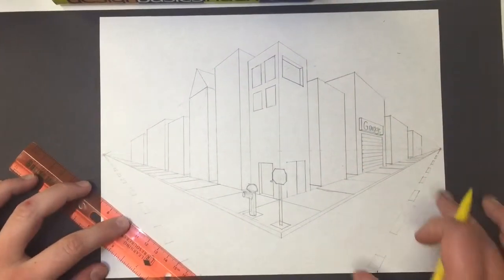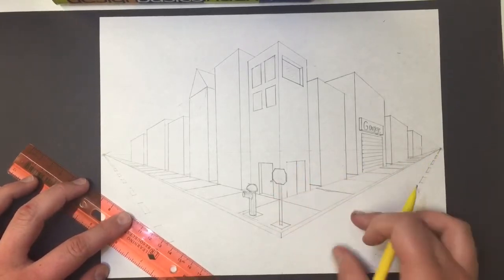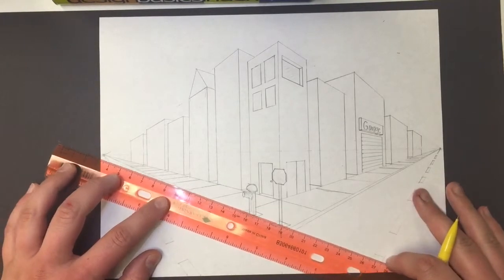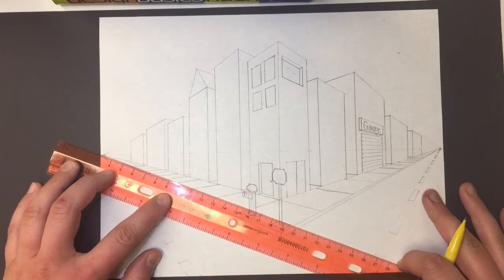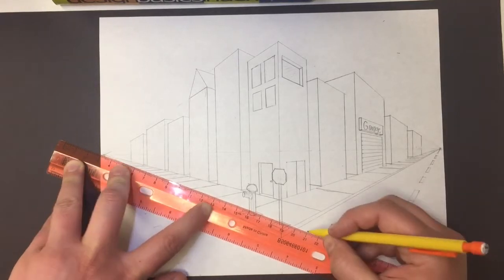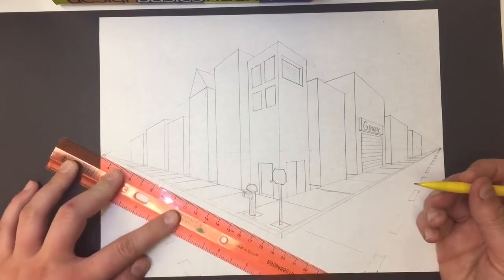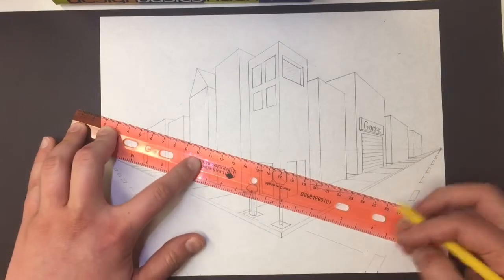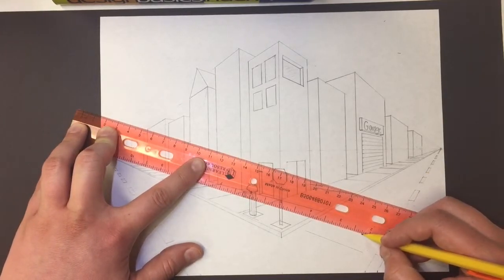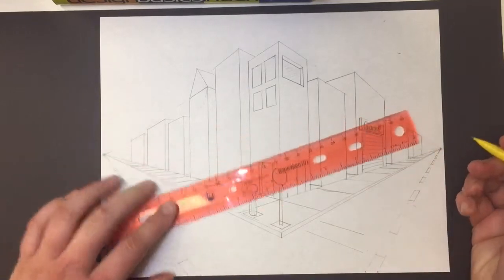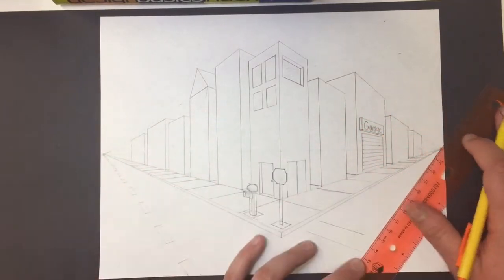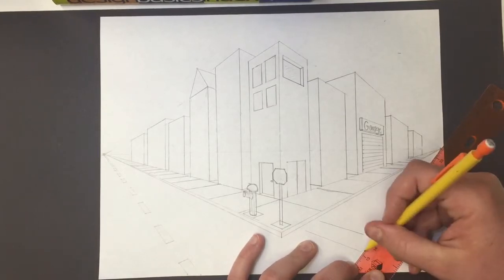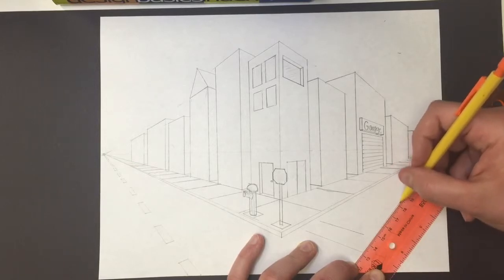Let's say I want to add a car. So I'm going to add a car over here, kind of stopped at this stop sign. So I also need to work within the vanishing points for adding a car. So I'm going to connect to this vanishing point and draw kind of my baseline there. And this is kind of for the front of the car. So I don't have to go up too high, but do another line there. Okay, and then for the base of the car, I'm going to connect from this side back.